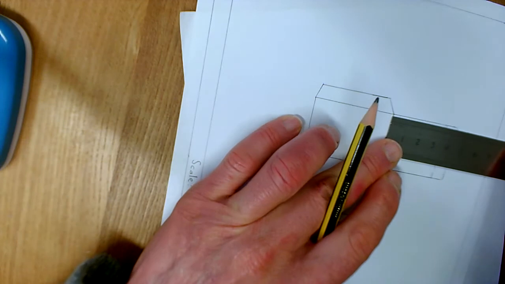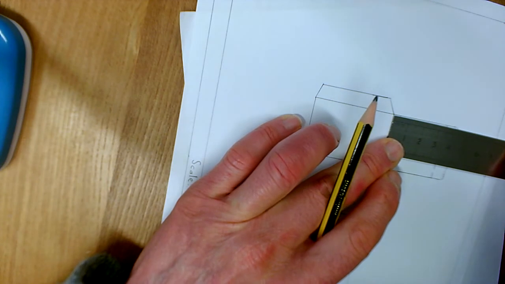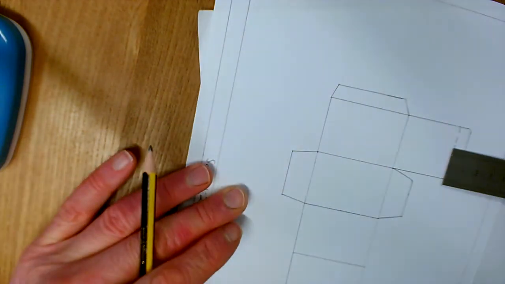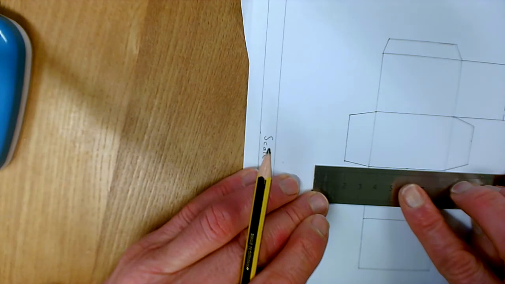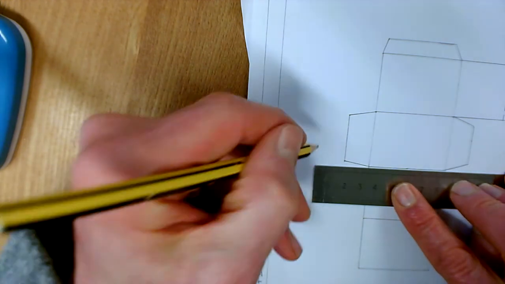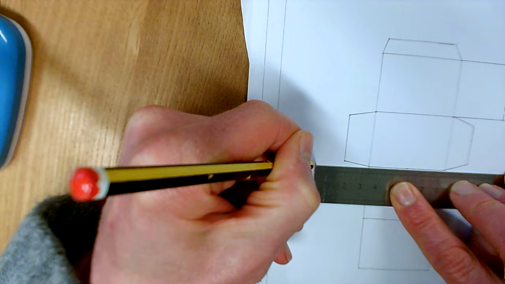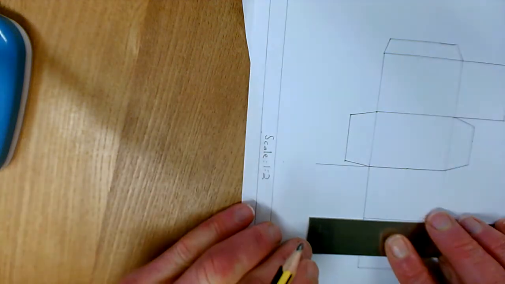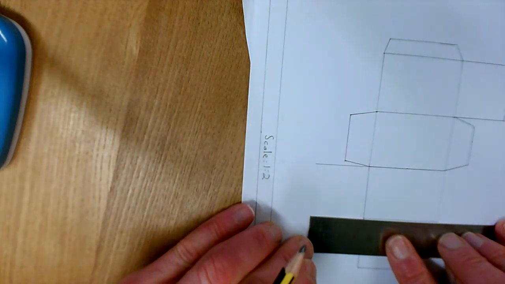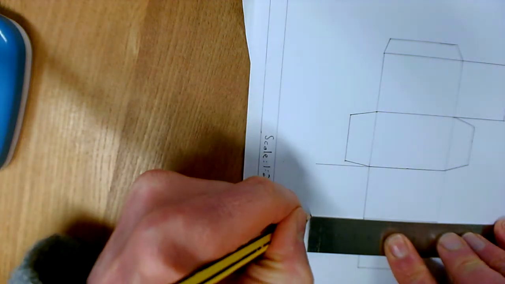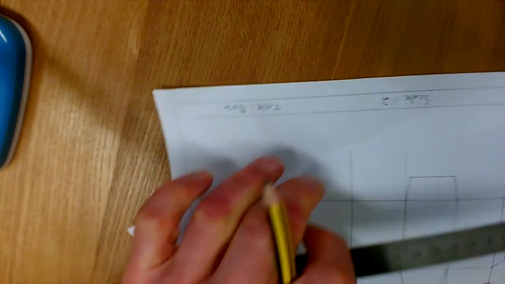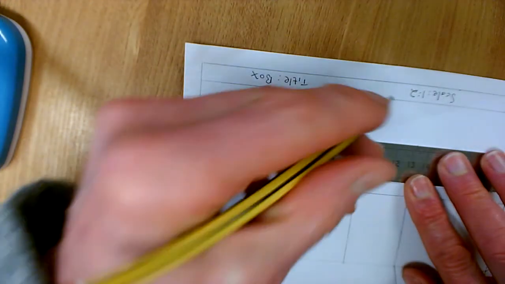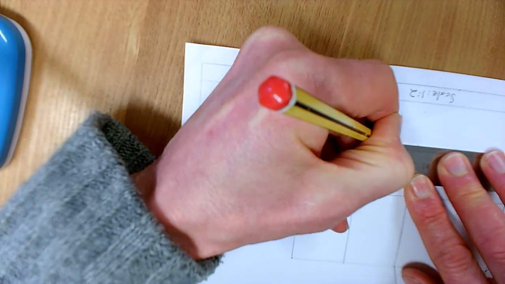Just to recap, I'm just going to measure that. So that was 35 and that was 7.5. So I'm going to go 35. It's just there. 35, okay, it's just across there. What I'm going to do again, like I did there, is add my dotted line, just to save me rubbing lines out later. So I'm going to add my dotted line.